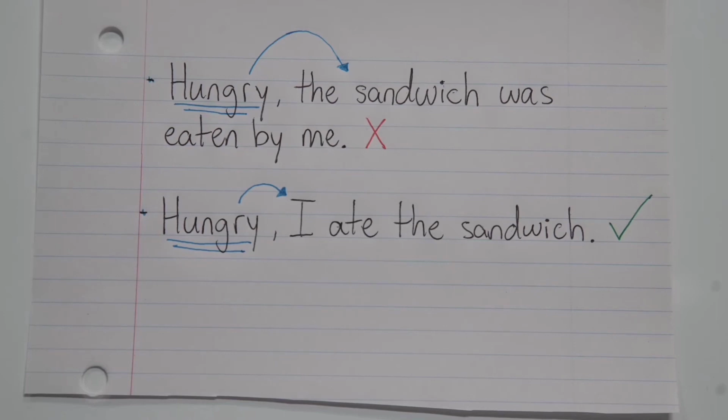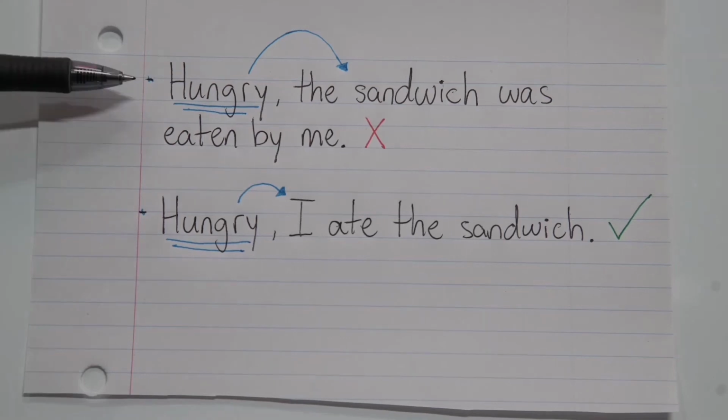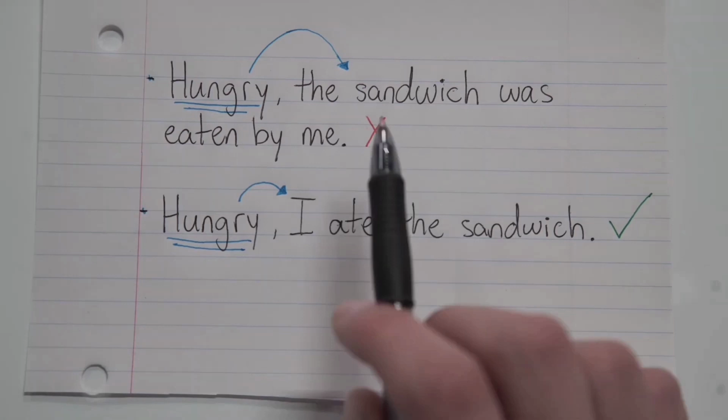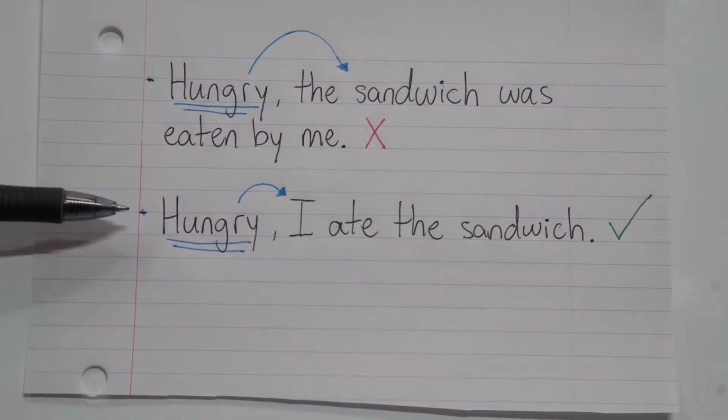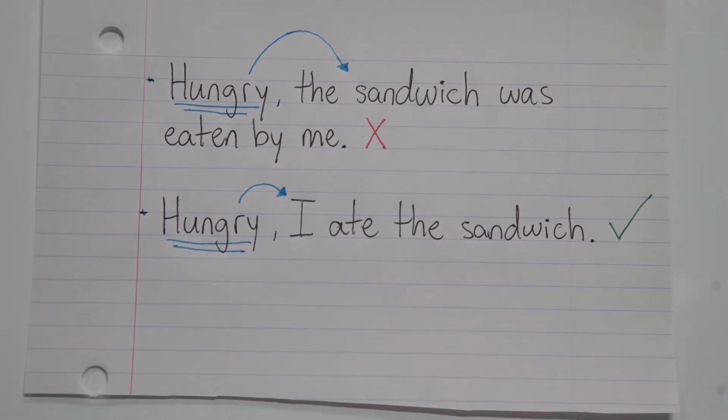So if that's true, if the modifier is technically supposed to be modifying the thing right next to it, then what would the first sentence really be saying? Well, believe it or not, you would actually be saying that the sandwich was hungry. Well, it's obviously a lot different from the second sentence, where you would be saying that I was hungry, right?